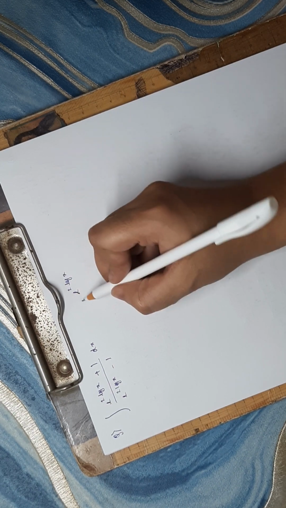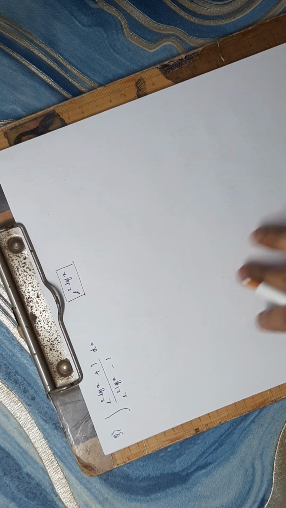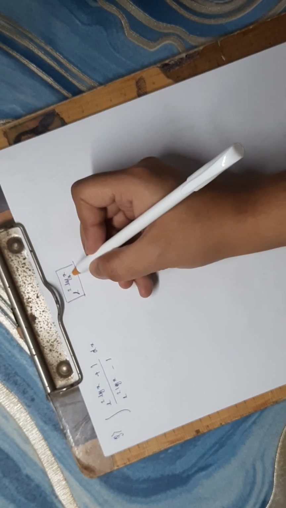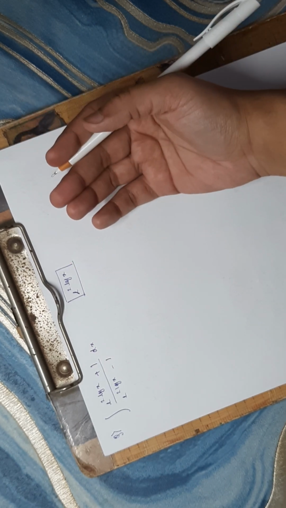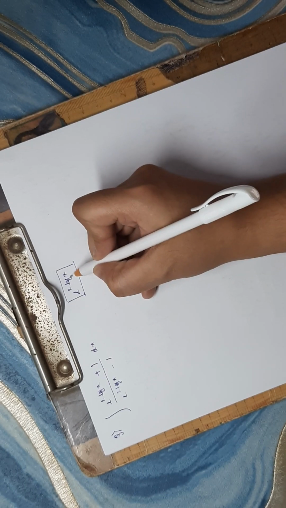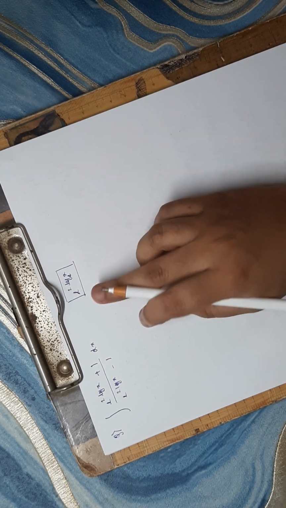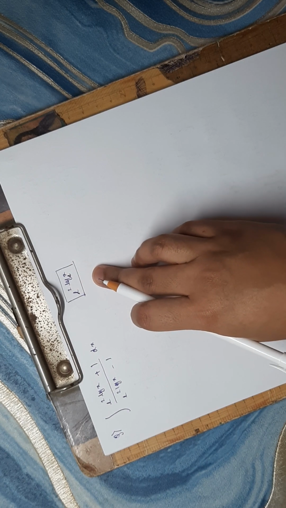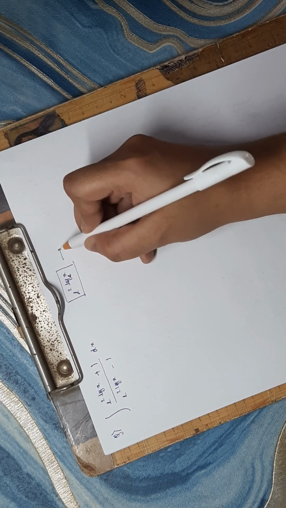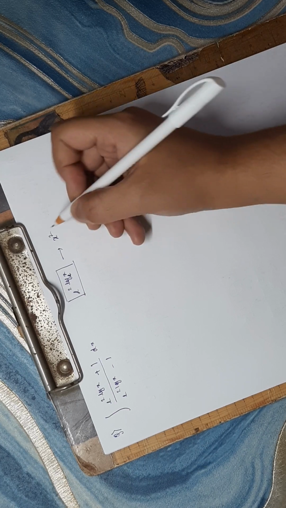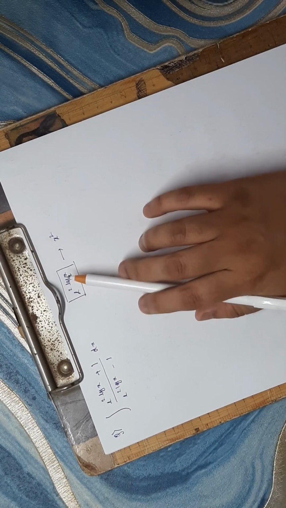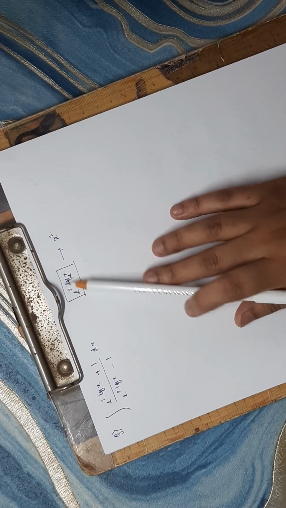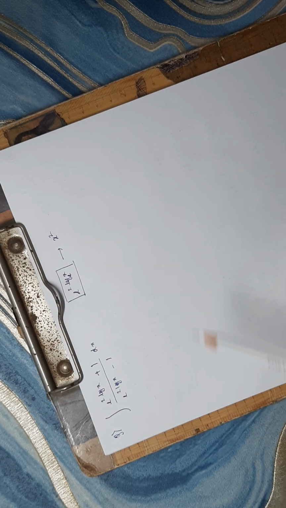So e to the power 2 log x, how can I write this? When there is no base mentioned in the question, you will consider the base as e itself. So this is nothing but e to the power 2 log x base e. What can I write this as? Nothing but x square. Because we have an e here and a log base e here, so this thing will go away and this 2 will go to the power of x and we will be left with x square.